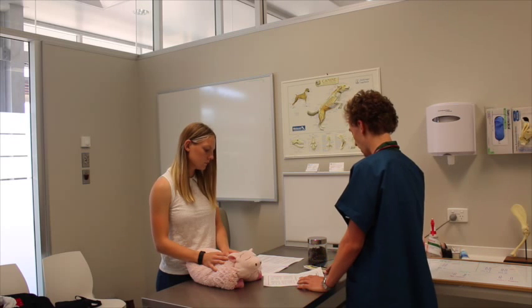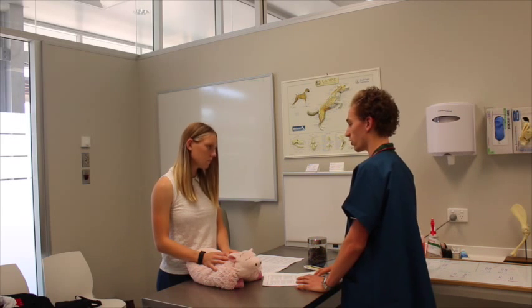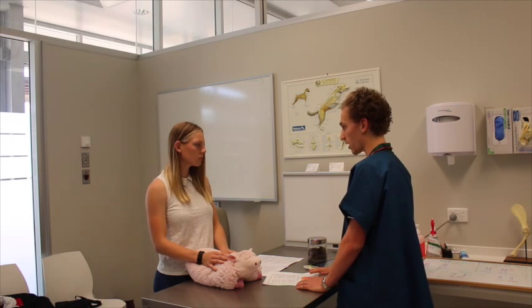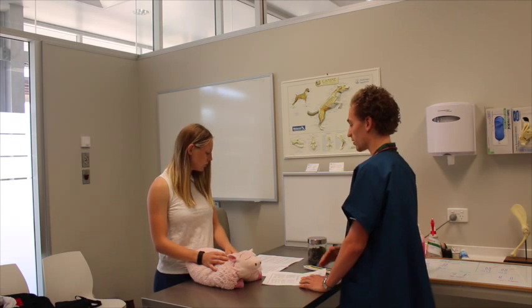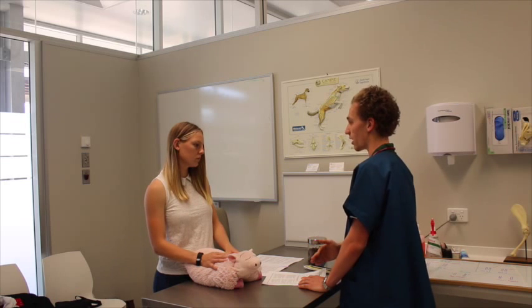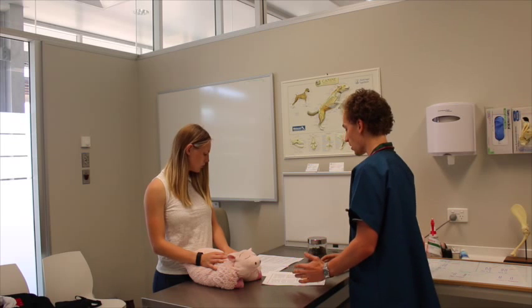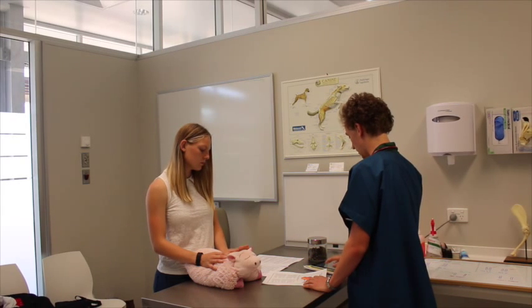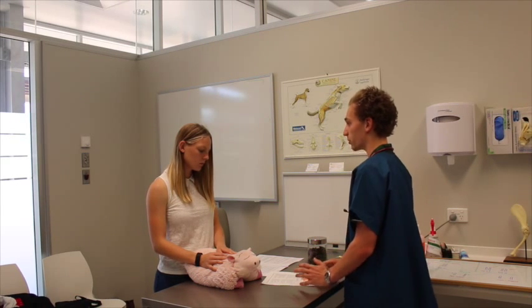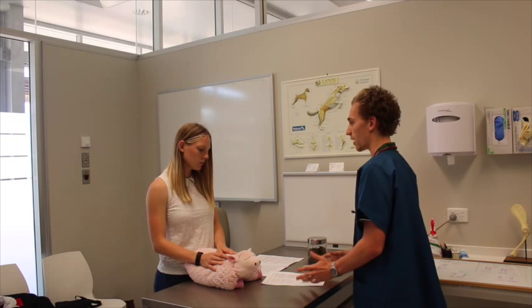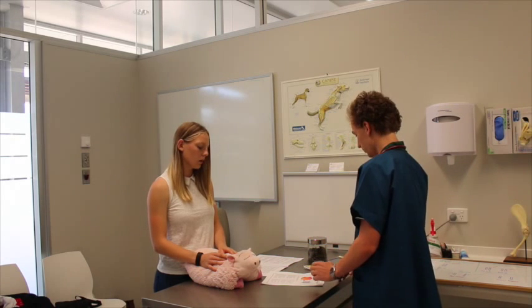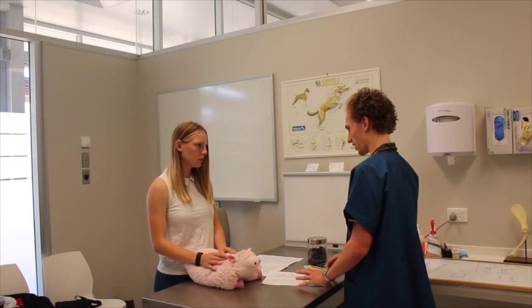Okay. And it's a progressive condition, so it could come down to her losing complete eyesight, but it'll happen slowly and over time, so she'll be able to adapt as time goes on. But the important thing here is that we can make her comfortable and she'll still have a happy and healthy lifestyle. Is that making sense?